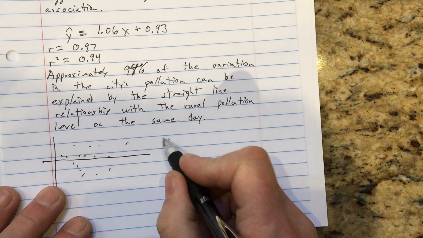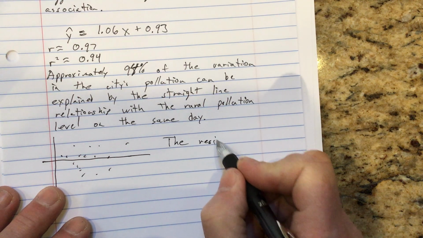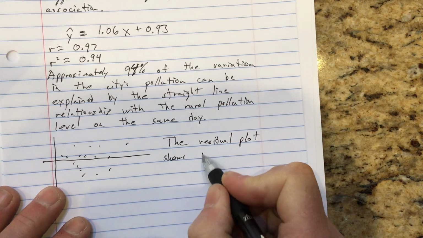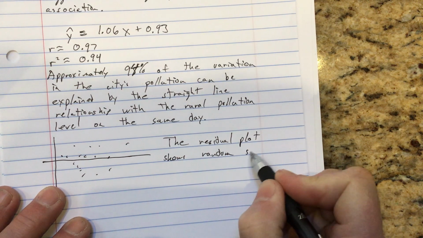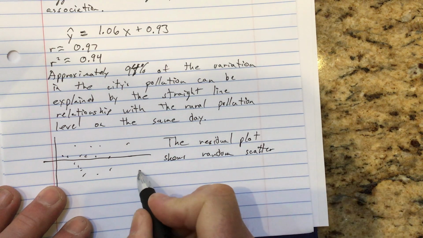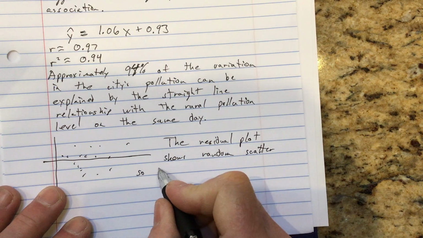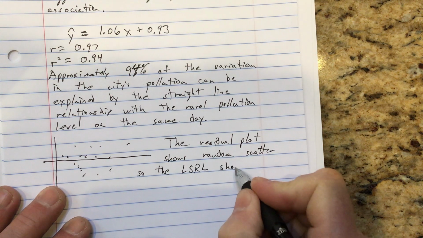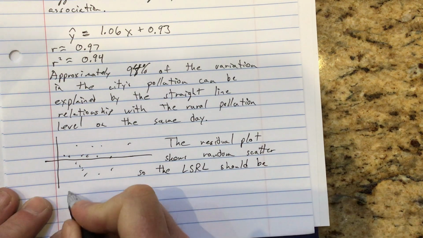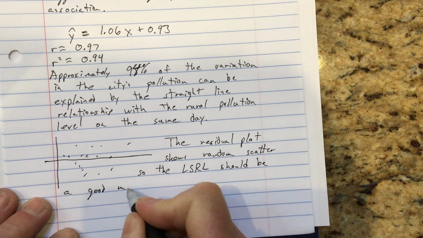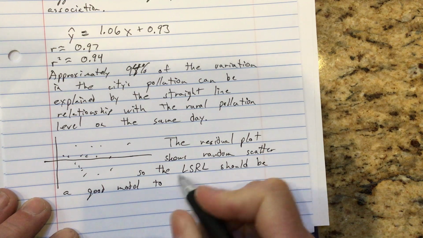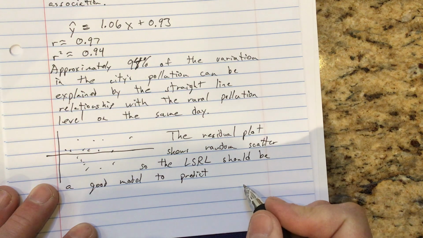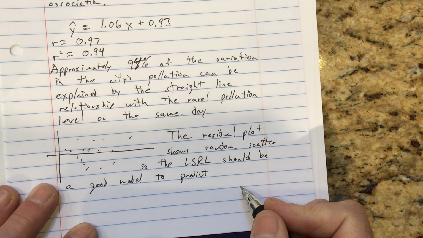The residual plot shows random scatter. So the least squares regression line should be a good model to predict the, what was this, the 14th day?